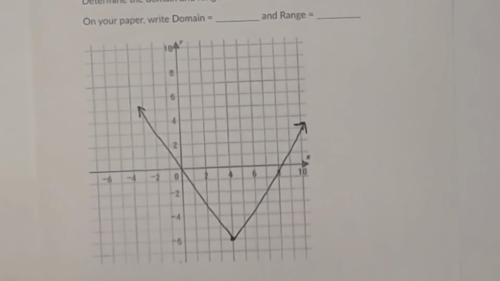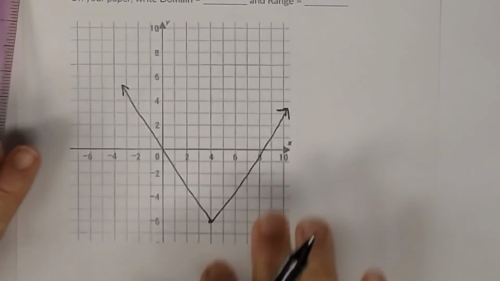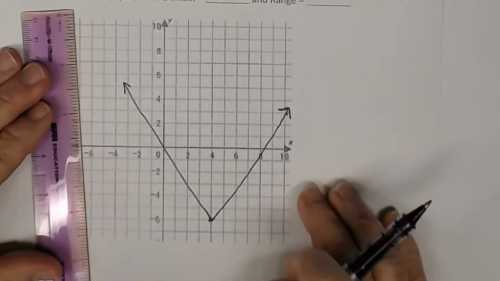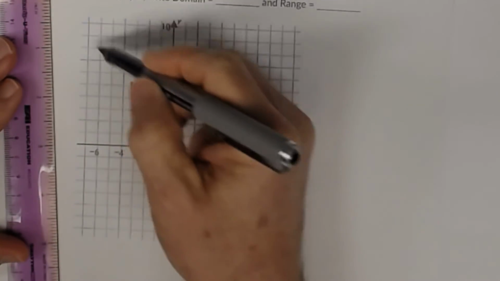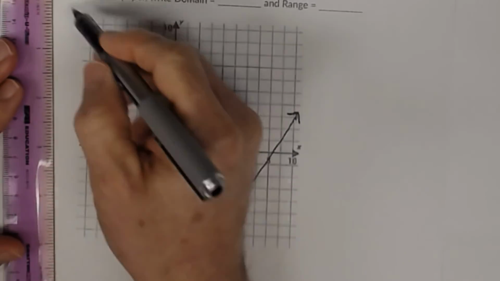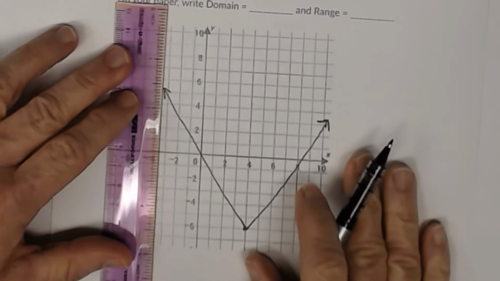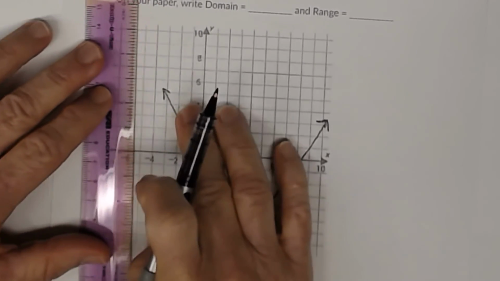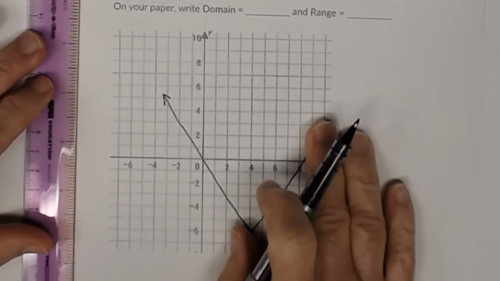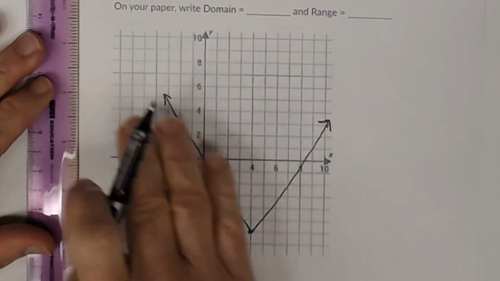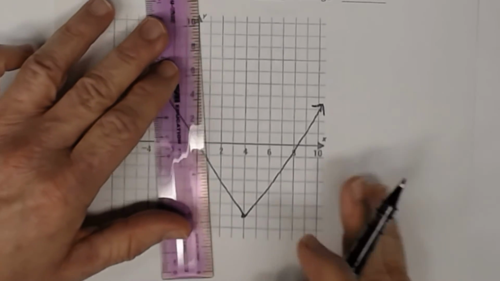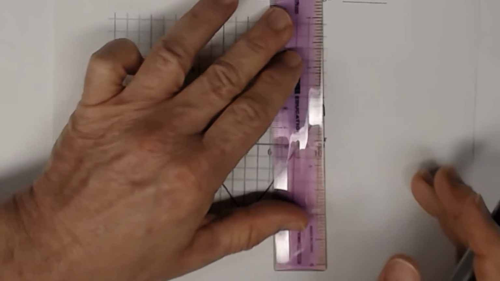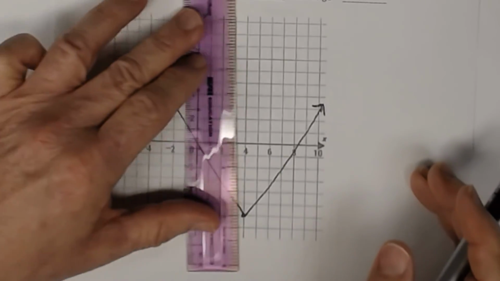14, same thing, domain and range. Notice though these have arrows that are both pointing up. This arrow indicates that it just keeps going up this way. So just think of this arrow as pushing the ruler towards the left. So you're going from negative infinity, because there's no starting point along the x-axis. Same thing here. It never stops because of the arrow. All right, so you go from negative infinity to positive infinity.